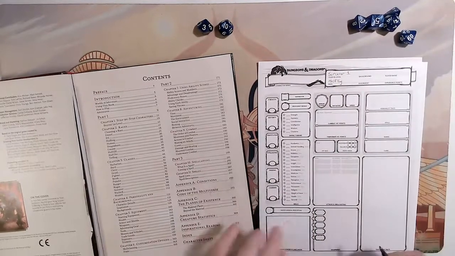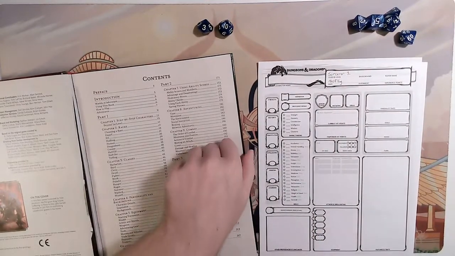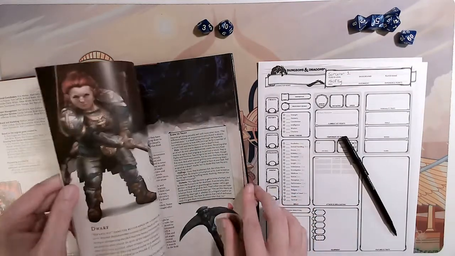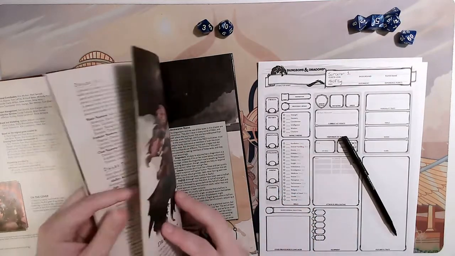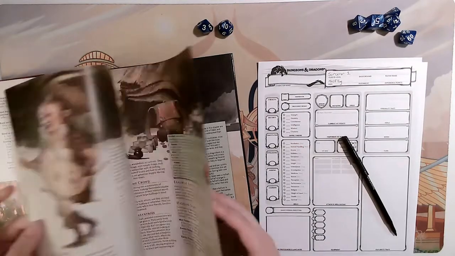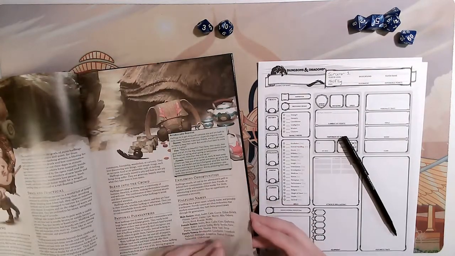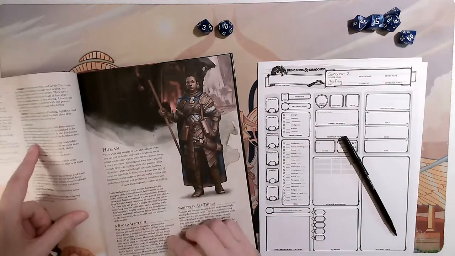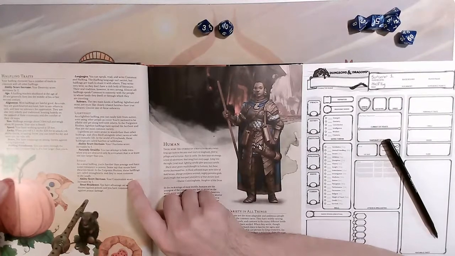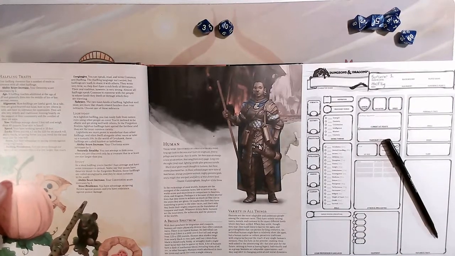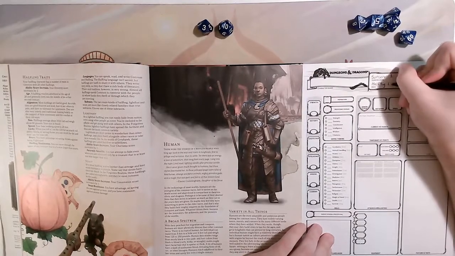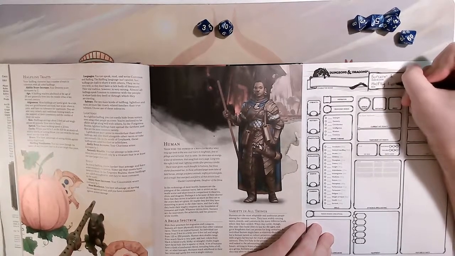Level 1. Alright, so the first thing we'll want to do is pick what kind of halfling we are, because there are different kinds of halflings, if you remember from our other video. So, for halflings, we have the Lightfoot and the Stout halfling. I think just for the sake of this, we'll go with a Lightfoot halfling. So we'll write in Lightfoot.